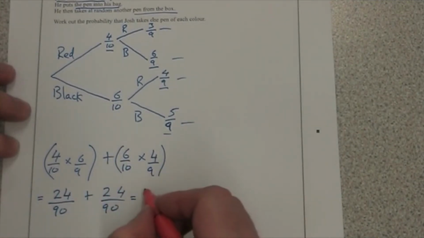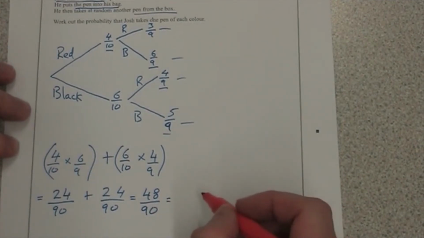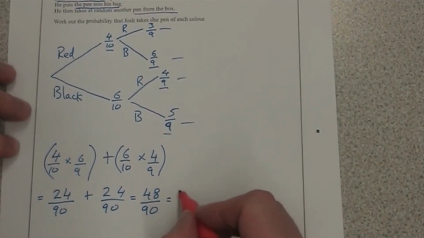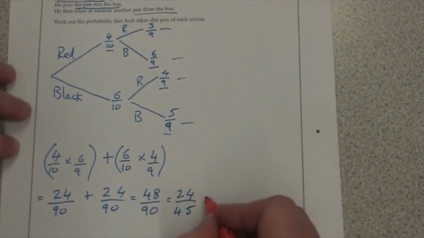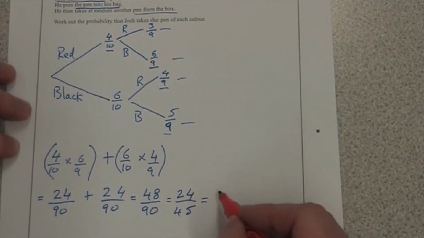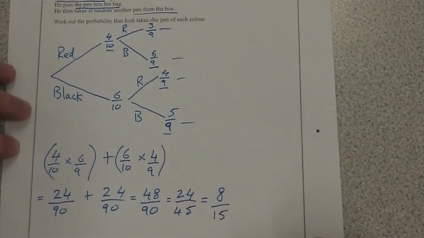We multiply these across then. It's going to be 24 over 90 plus 24 over 90. This equals 48 over 90. Now we can put this down into its simplest form, and we can divide across by 2 on each case. So that will give us 24 on top and 45 on the bottom. This is not the simplest form of it, and we can simplify it again and divide both top and bottom by 3. And that would leave us with 8 over 15. So our answer is 8 over 15.